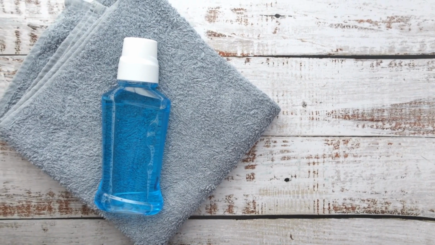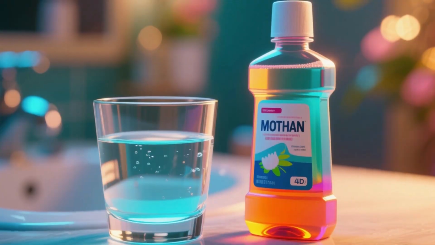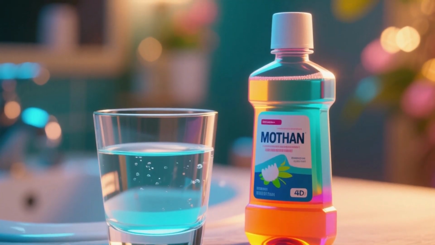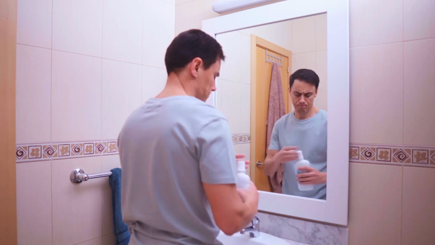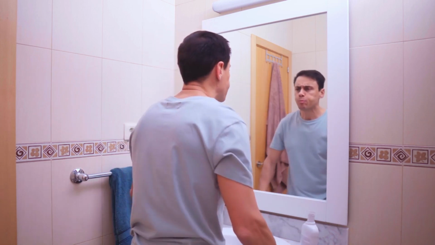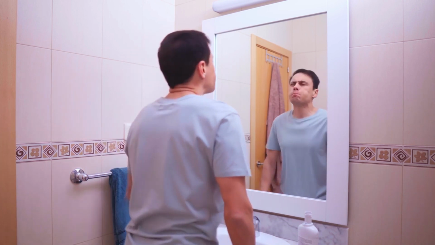So there you have it. A complete breakdown of what's inside that bottle of mouthwash. It's a lot more than just minty water. It's a complex and scientifically formulated product designed to boost your oral health. The next time you're swishing for 30 seconds, you'll know exactly what's going on in there, a full-on attack against germs, bad breath, and tooth decay.